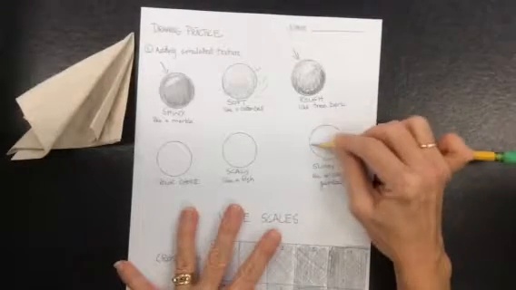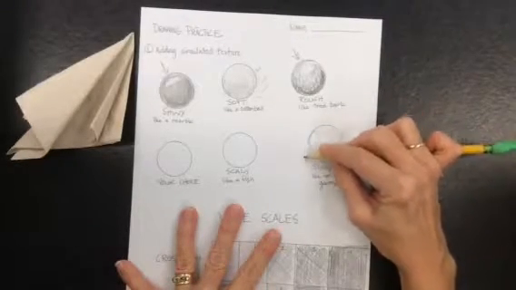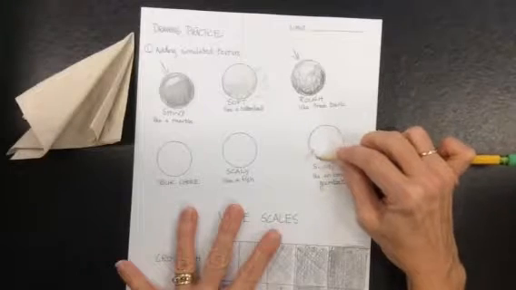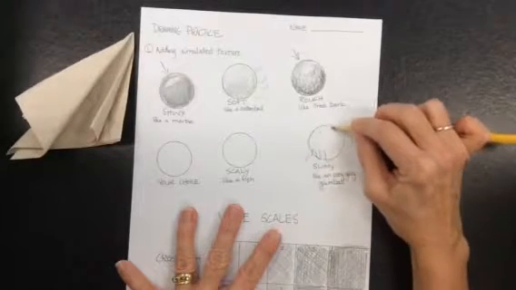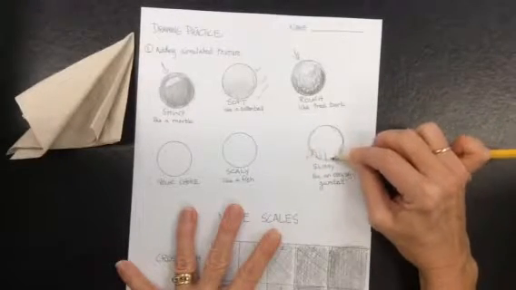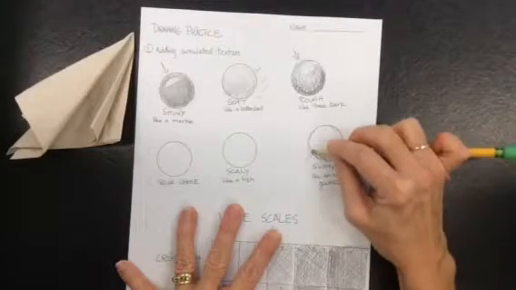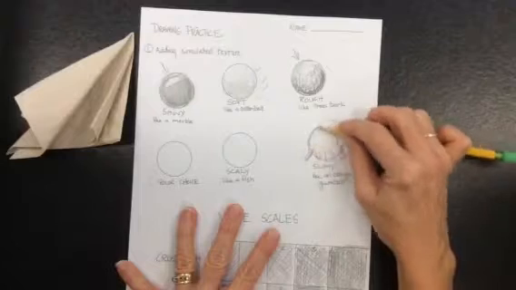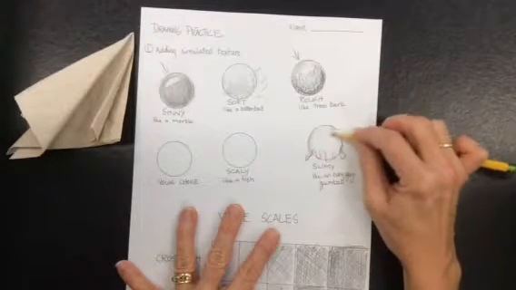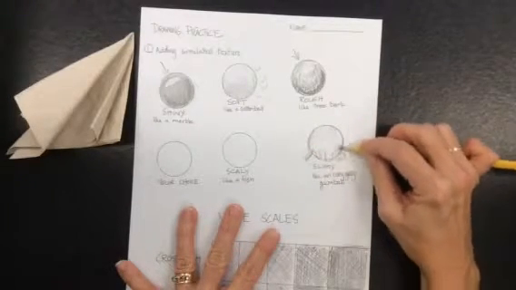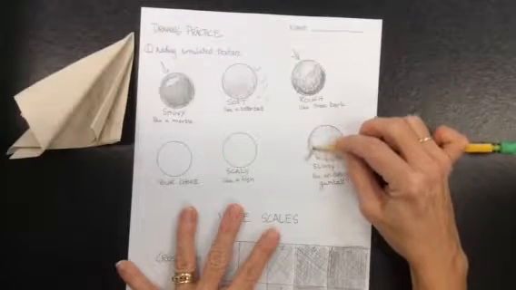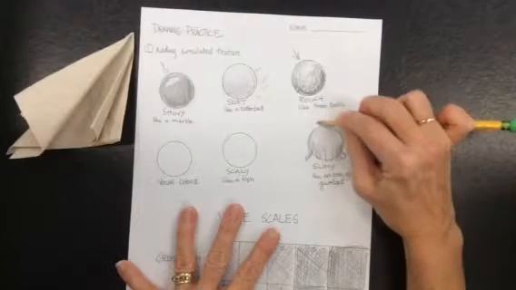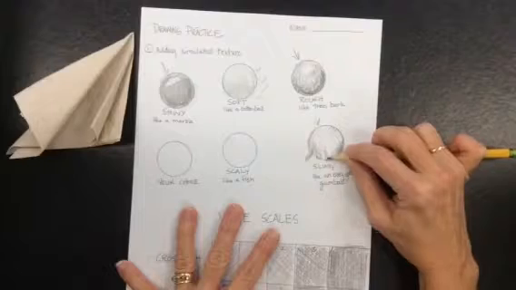If I'm going to do something slimy, I think about what that would look like. It's going to be drippy, it's going to be kind of reflective, it's probably going to be a little smoother in order for it to have that wet, slimy look to it. And so I'm going to do lightest up here, and then a little bit darker as it drips down away from that light source, like this.